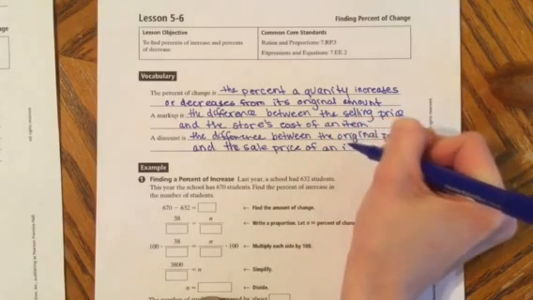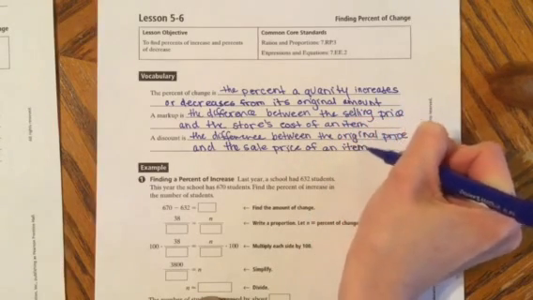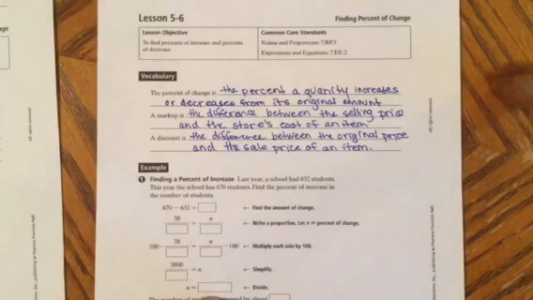I'm a girl, so I'm hoping some shoes are on sale. That's my item. All right, so these are our three vocab words: percent change, the percent a quantity increases or decreases from its original amount; a markup, the difference between the selling price and the store's cost of an item; and a discount, the difference between the original price and the sale price of an item.